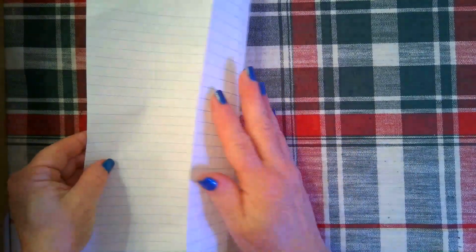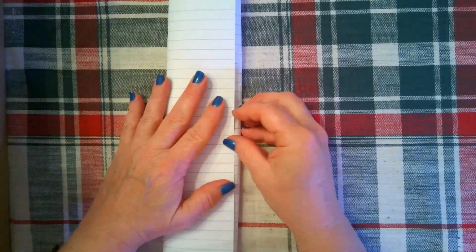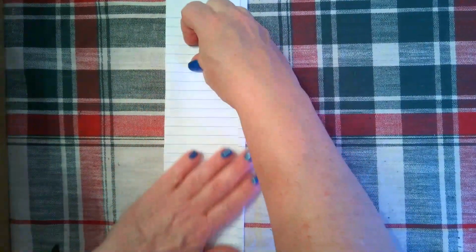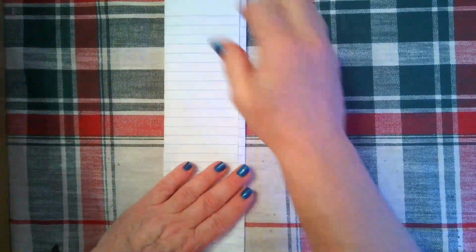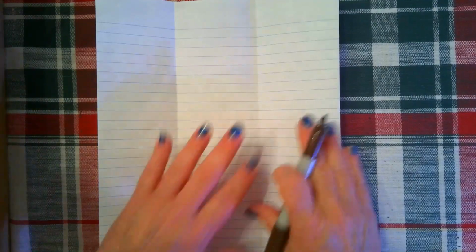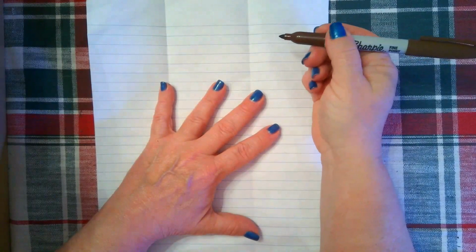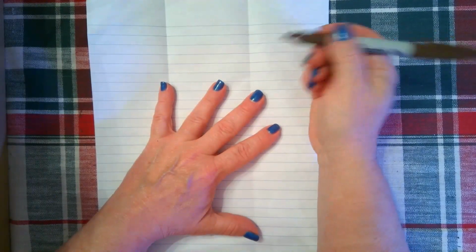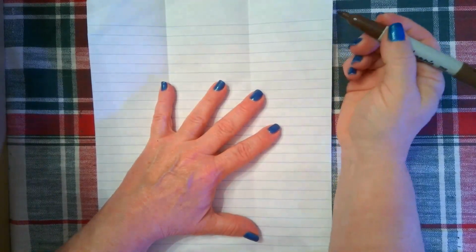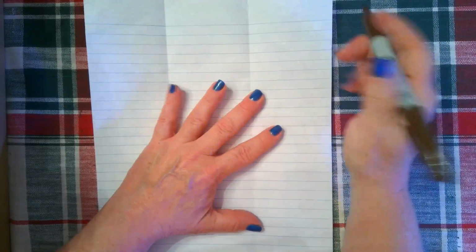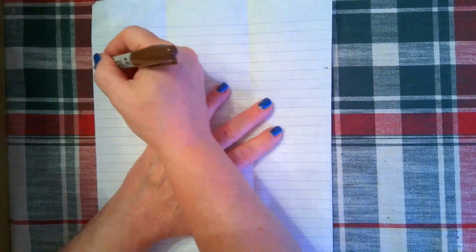So first, you give them a piece of paper and you model showing them how to fold it into 3s. Again, it's not going to be perfect. Remember, we're dealing with 3rd and 4th graders. I'm not perfect either. Upon opening up, you're basically going to have them take a black marker, black crayon, or pencil. You're going to have them count down 5. You're going to have them draw a line across.